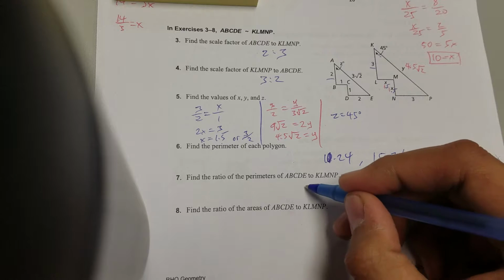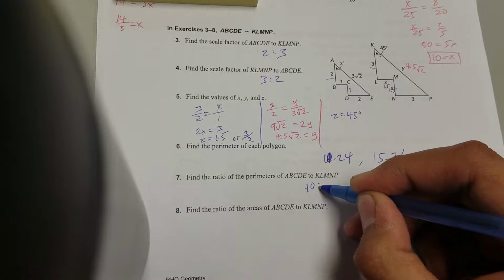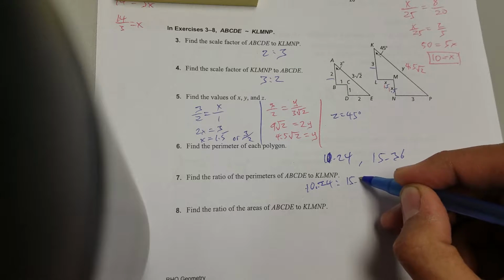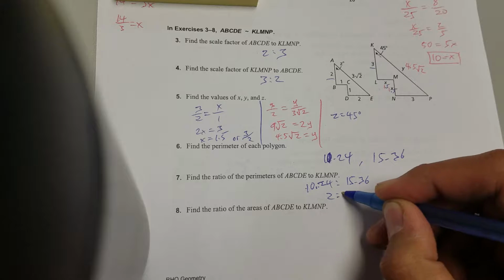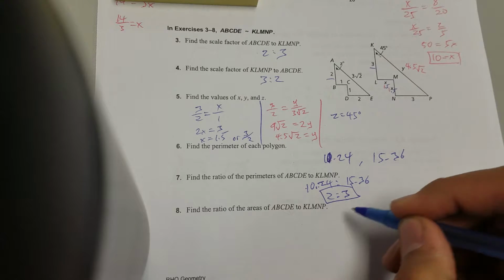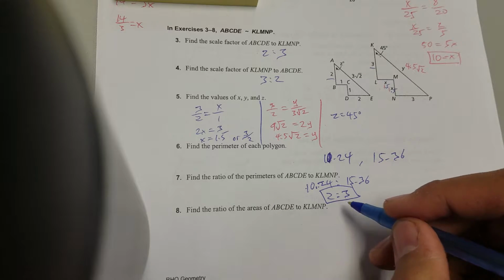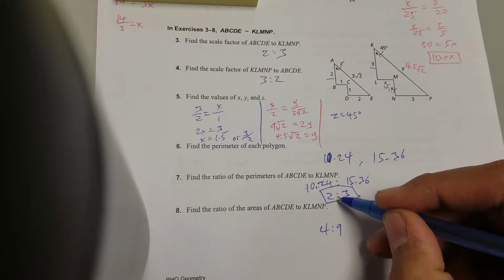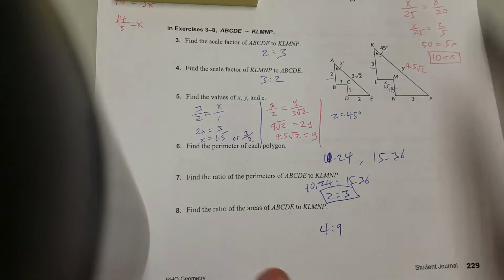Oh, that's the next question. So 10.24 to 15.36. The ratio is 2 to 3. The areas, if you remember on the other page, you just square it. So it's going to be 4 to 9. Because it's 2 squared is 4, 3 squared is 9.